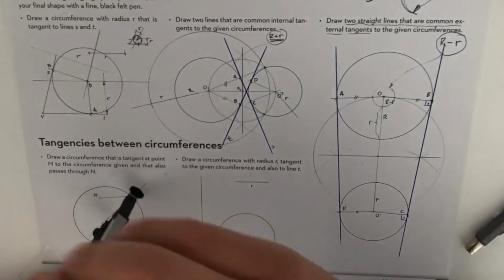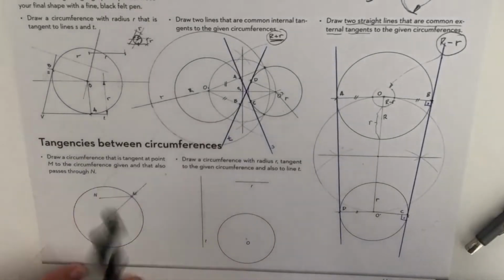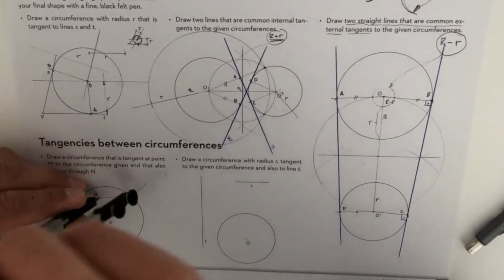Go an arbitrary radius. Get it here, here.